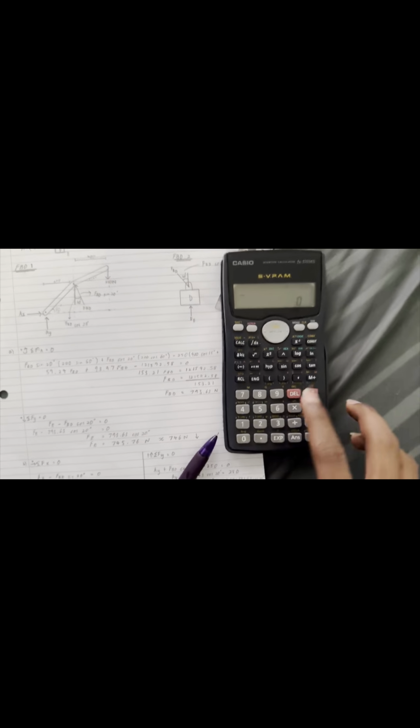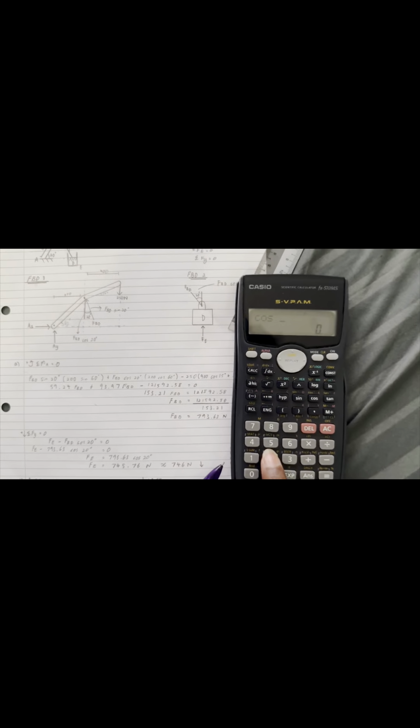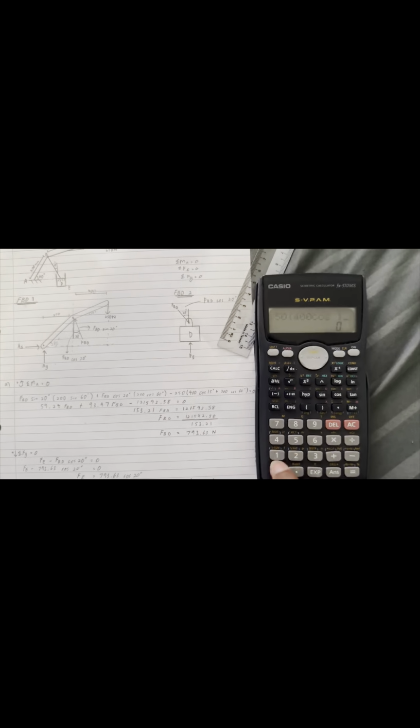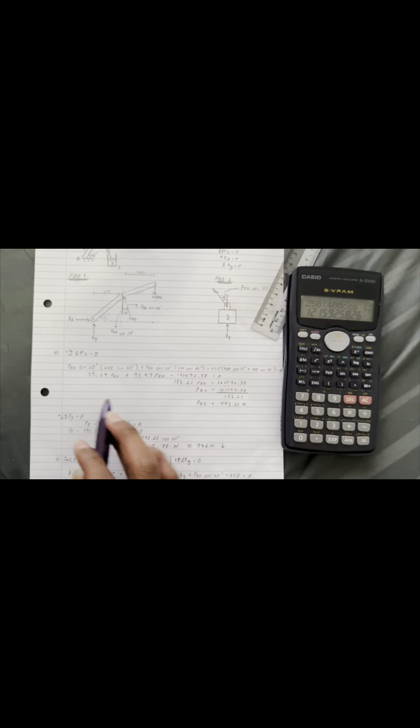By this, we know that sine 20 bracket 200 sine 60 degree is 59.24 FBD, plus cos 20 bracket 200 cos 60, so it will be 93.97 FBD. Then the following, 250 bracket 400 cos 15 plus 200 cos 60 bracket, is 121,592.58, equal to 0.